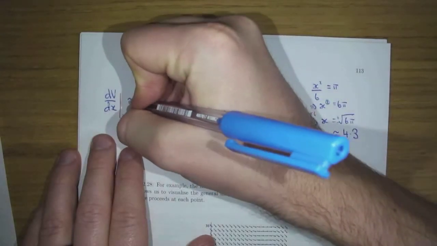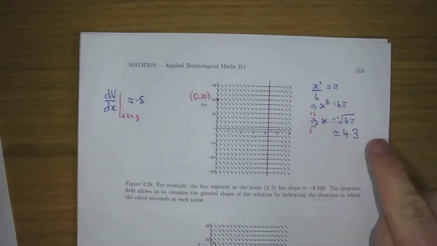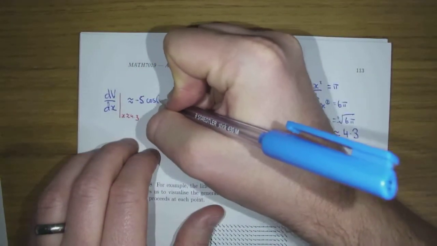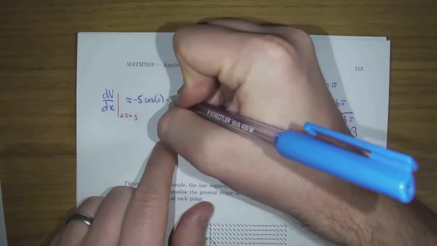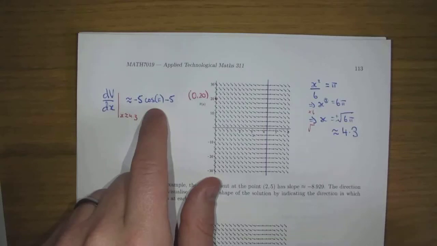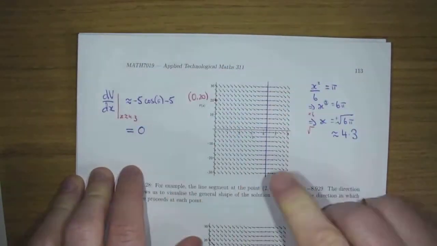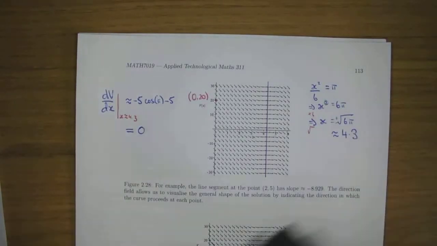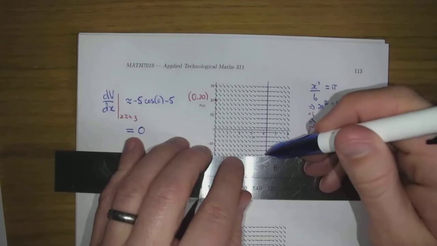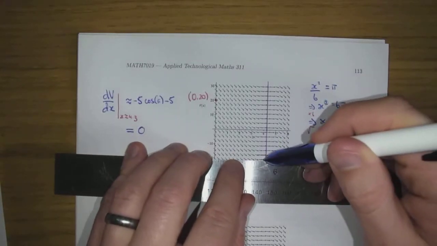So this is approximately minus 5 cos pi minus 5. And cos of pi is minus 1. So you get minus 5 by minus 1 is plus 5. 5 minus 5 is equal to 0. So what I'm saying is that the slope of the shear is 0 here. So here you can see that around this point, the slope of the shear is 0.